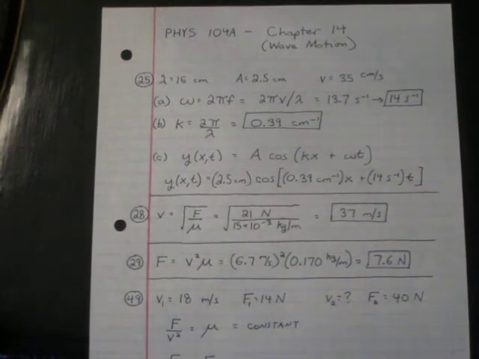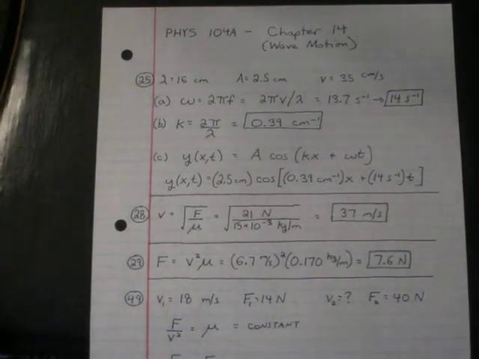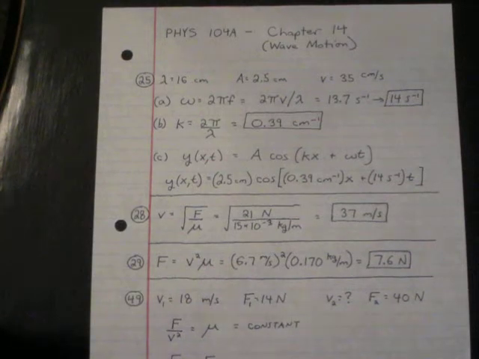A simple harmonic wave, wavelength 16 centimeters, amplitude 2.5 centimeters, propagating in the negative x direction. We need to find angular frequency, wave number, and an expression describing the displacement of the wave.